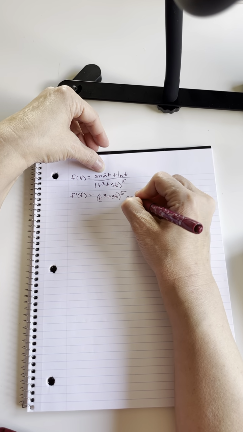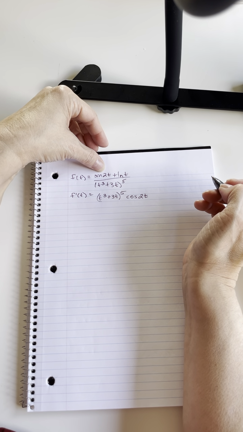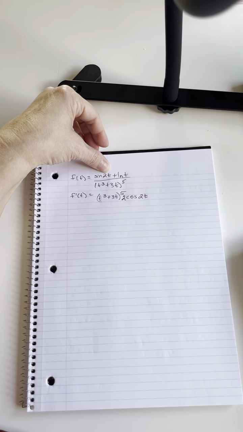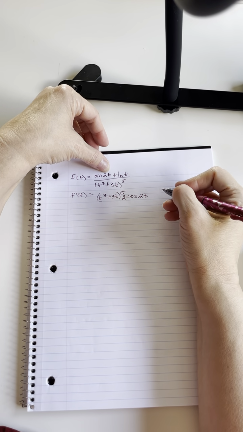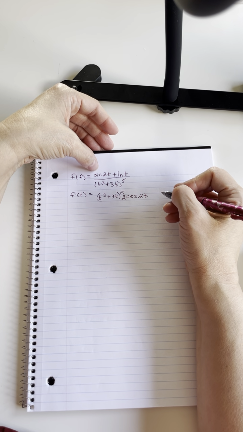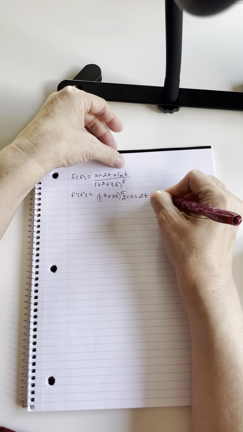Sine goes to cosine of 2t. The derivative of 2t is a 2, so I'm going to cram that in front here. I don't need my dt's. Okay, then I'm deriving the top plus the natural log, 1 over t.